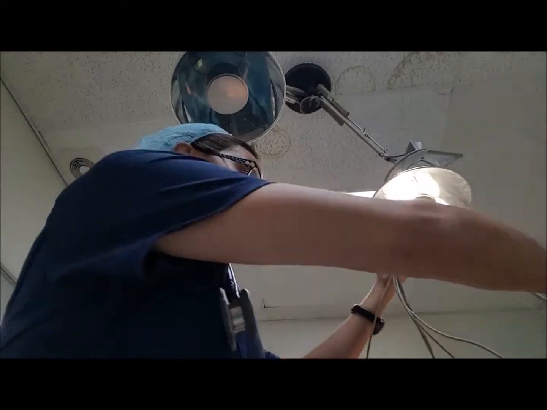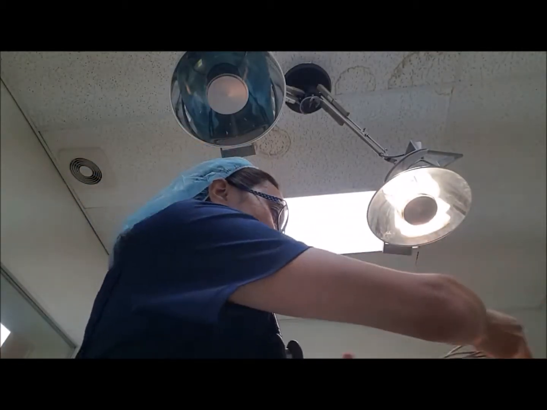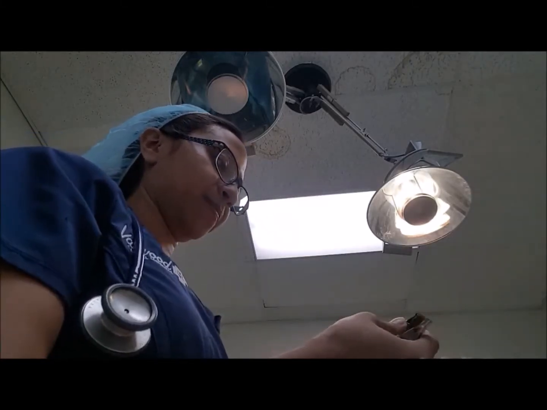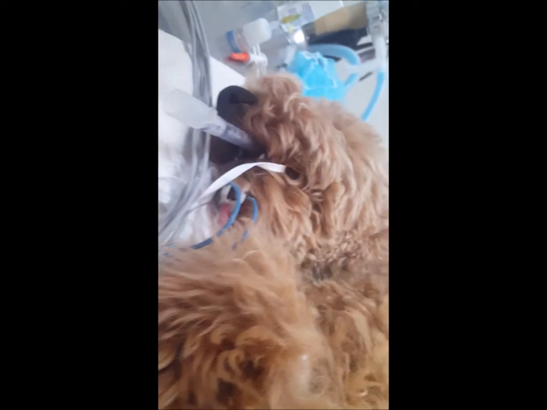Today I'm going to be showing how to attach the leads to an ECG machine, the electrocardiogram. So after we apply a little bit of alcohol on all of our leads, just a little bit, we can see it here. A way to remember it is the red one under the black one, smoke over fire, and then the green one under the white one.